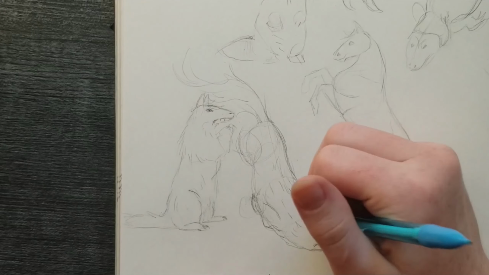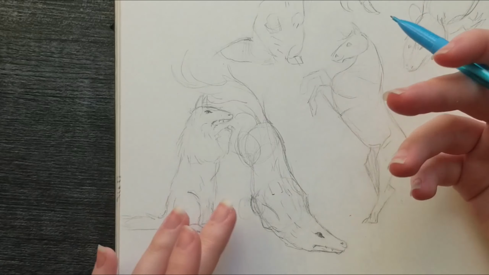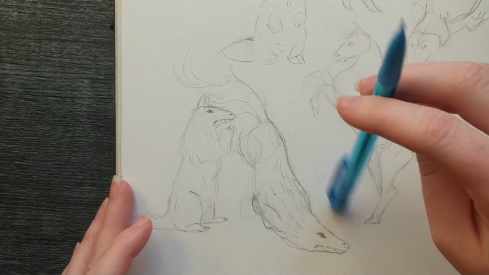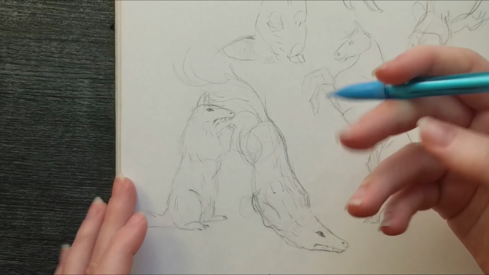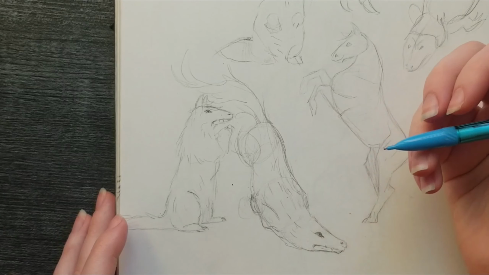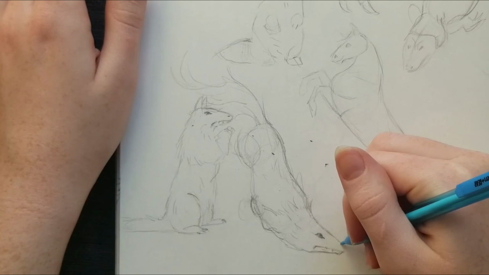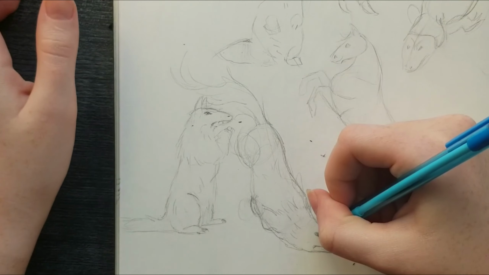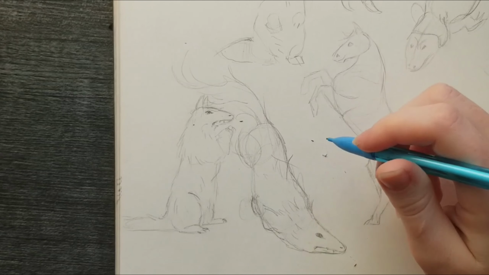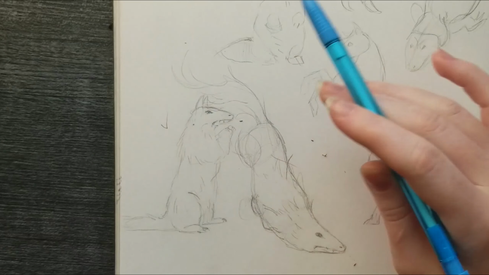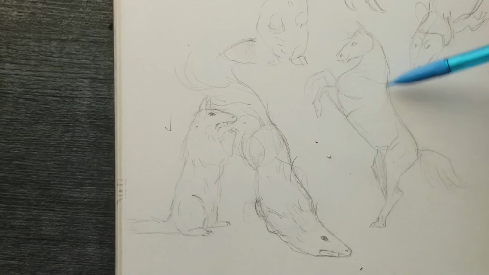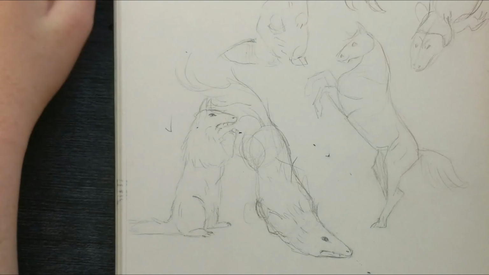And I don't like the horse ears that I gave it. So I don't know if I want to give it no ears. I like groundhog ears. I don't like this one. I kind of like this one though. Scales. I don't know what I'm doing.